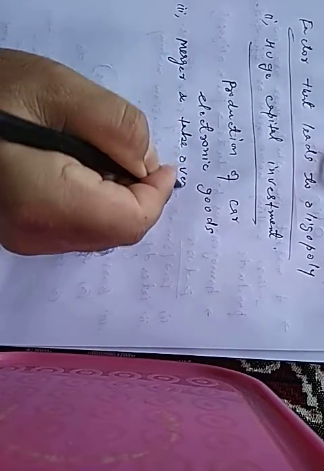The second factor that leads to oligopoly market is merger and takeover of firms, of sellers.